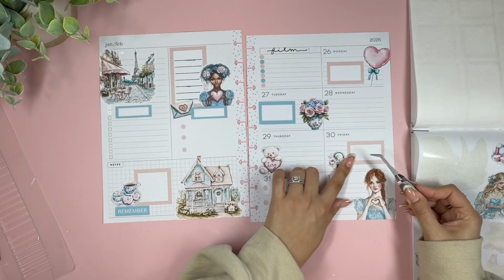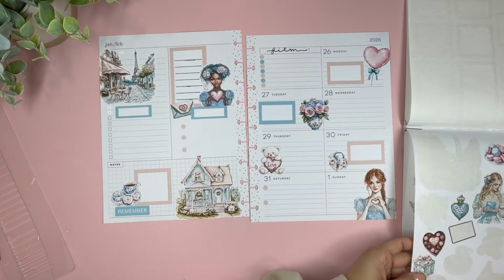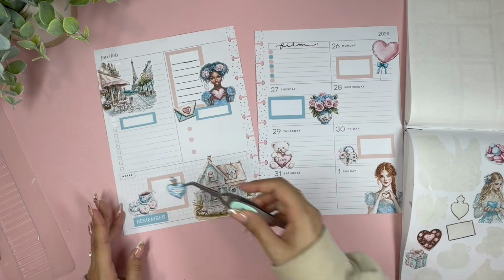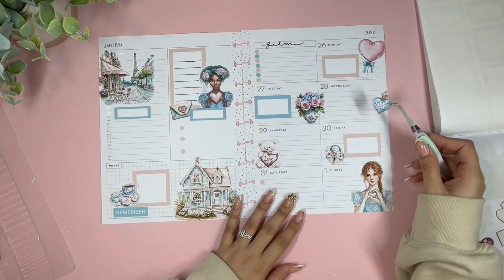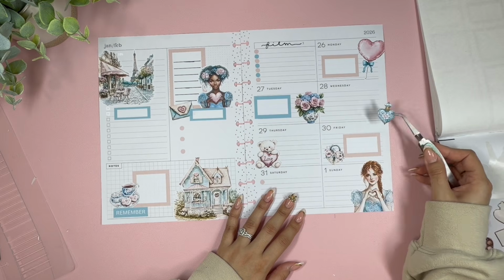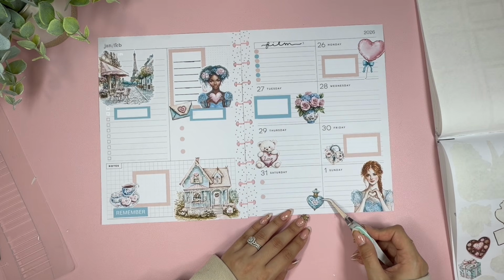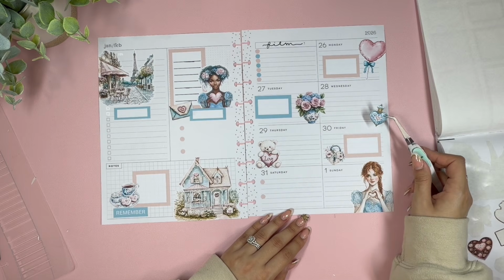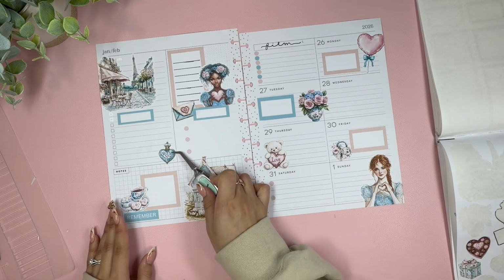Going to stick this lock right there. I'm telling you guys, I'm going for simple this week. Can you believe that? That's like a first for me. You guys know me, I love my decorative spreads, but I am just going for simple.